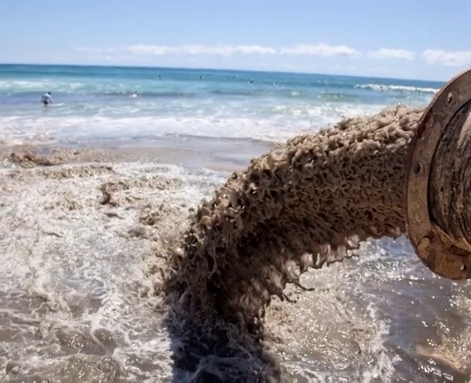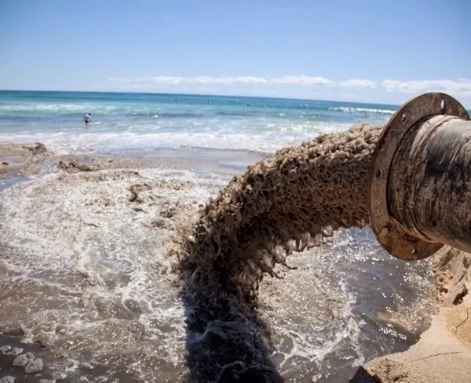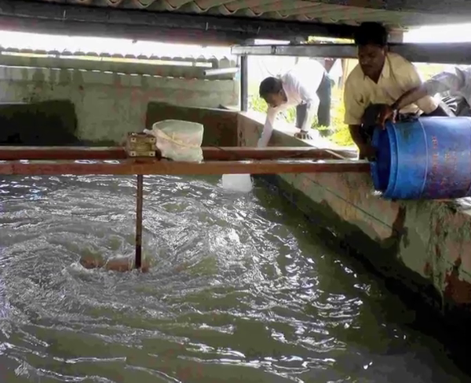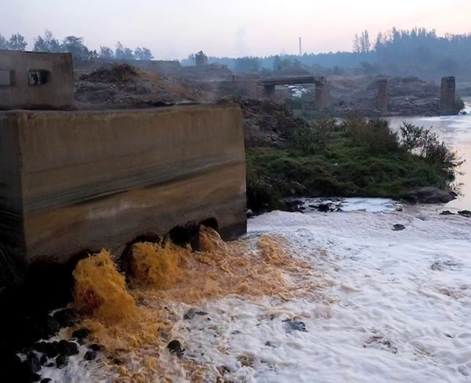Raw water is used as process water, and this also generates wastewater, which is called effluent. With the rapid development of industries, a huge amount of fresh water is used as process water and a huge amount of wastewater is generated as effluent.